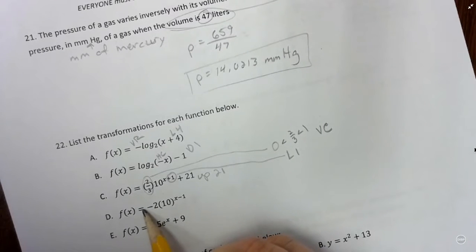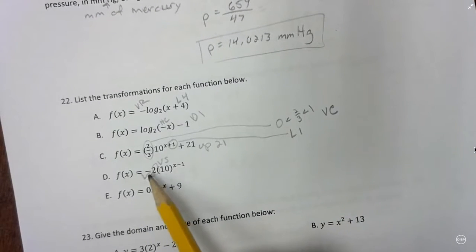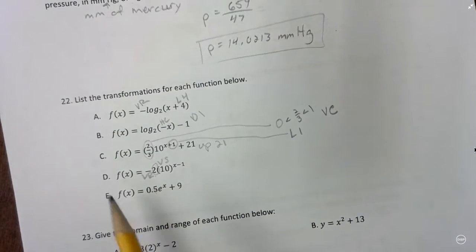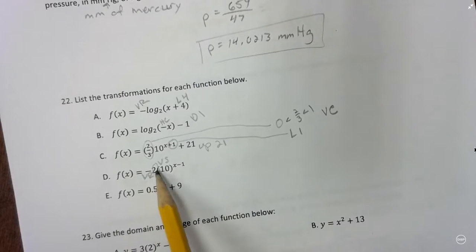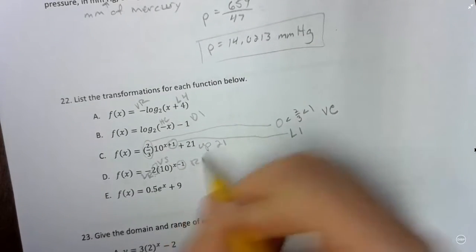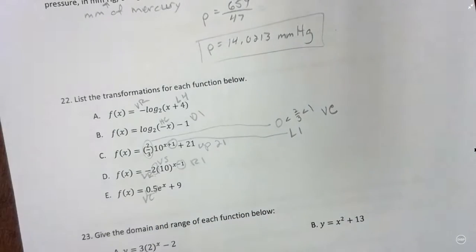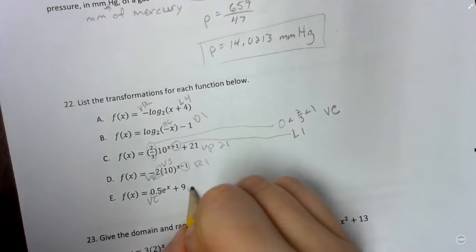Then this one we've got a vertical reflection. The 2 is a vertical stretch. That's commonly forgotten. So the negative and the 2 are separate. The negative reflects it, but the 2 stretches it and makes it twice as tall as it would have been originally. So you got both. And then right 1. And then we got vertical compression here because it's 0.5, so it's half as tall, so it's getting squished. Think of it that way. It's a compression. And then up 9.